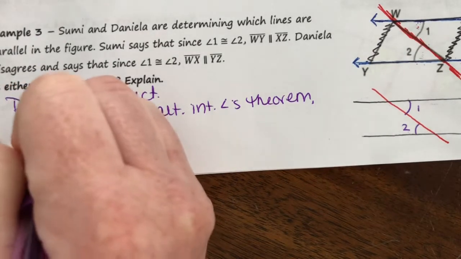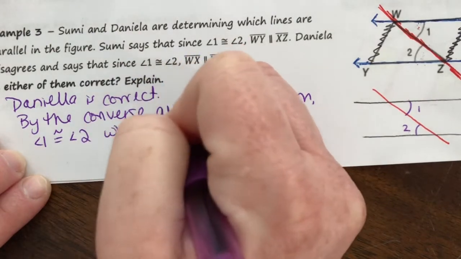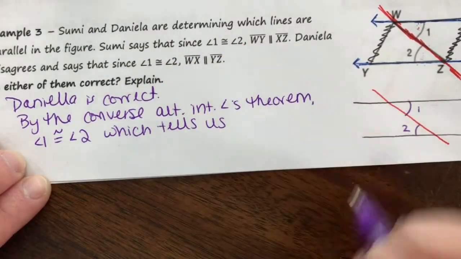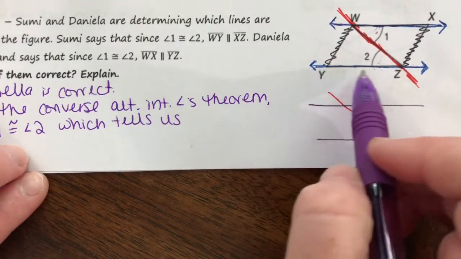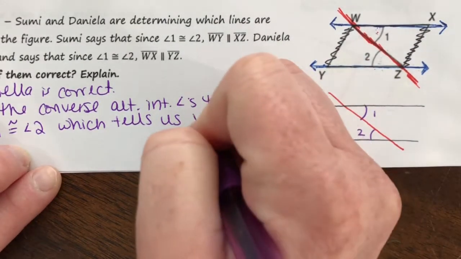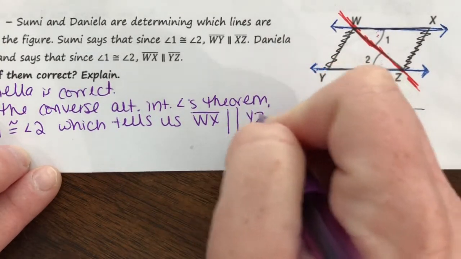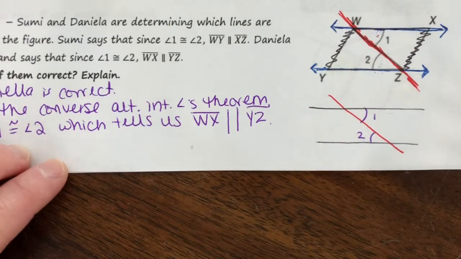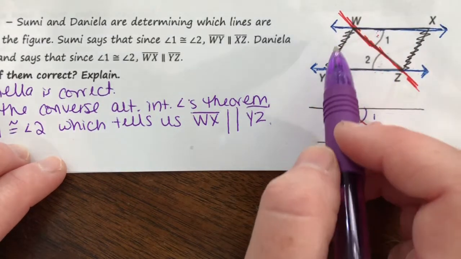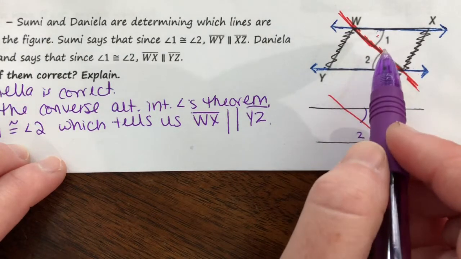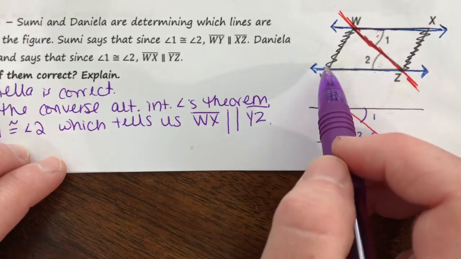Angle 1 is congruent to angle 2, which tells us that WX along the top must be parallel to YZ along the bottom. WX is parallel to YZ. Everyone good with that? This angle right here has nothing to do with this line right here. This angle here has nothing to do with this line over here. Nothing touches these lines, no angles.